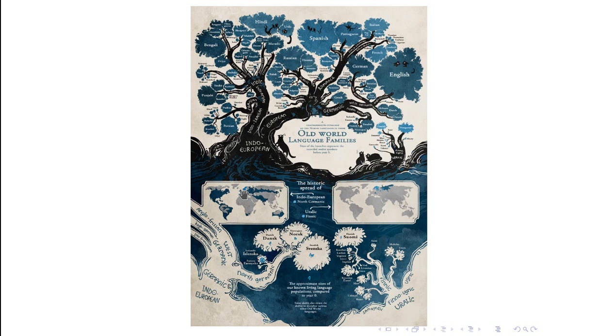We think that there are these language families, and languages are related because of descent from a common ancestor. The idea is that all Indo-European languages descend from a common ancestor which is unattested. We don't have any evidence of that ancient language which diverged into all these languages that we actually observe in the world today.